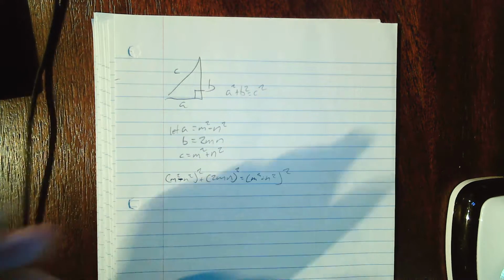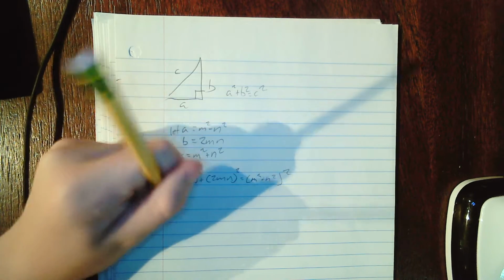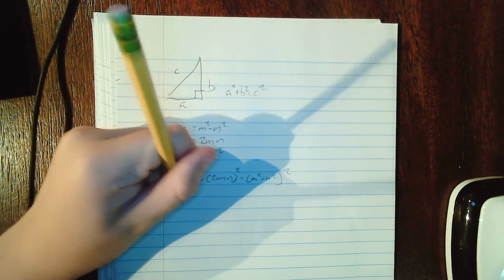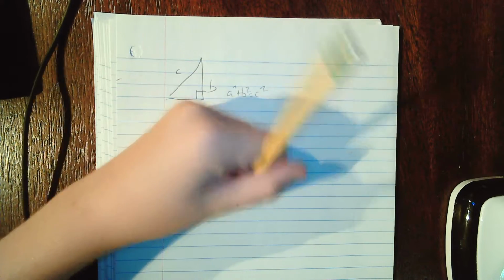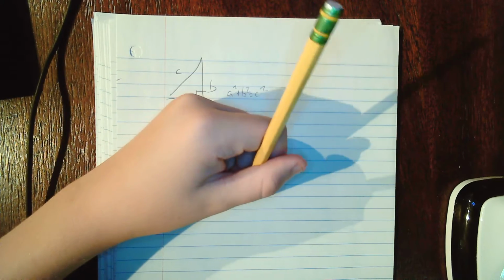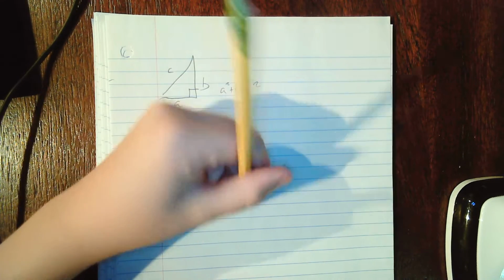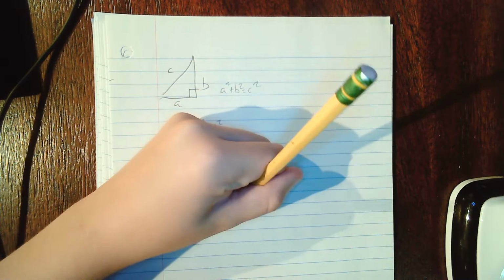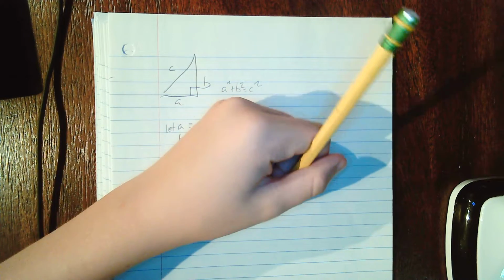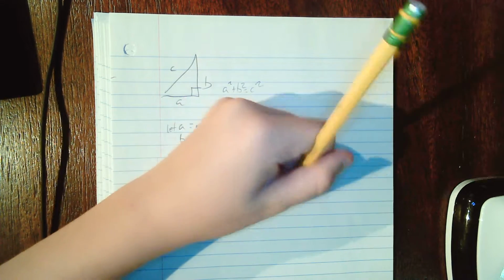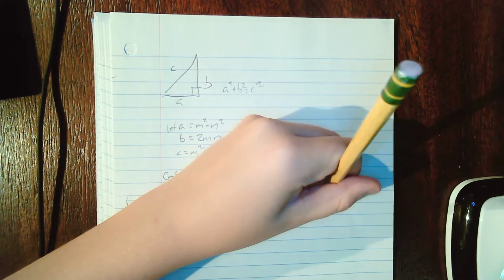Now we're going to square it, and instead of multiplying it right in, we're just going to write it out: m squared minus n squared times m squared minus n squared. The 2mn, we're just going to go ahead and fully do it. So we have 4m squared n squared equals m squared plus n squared times m squared plus n squared.